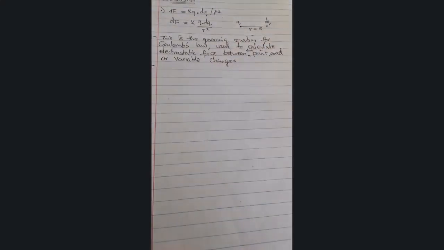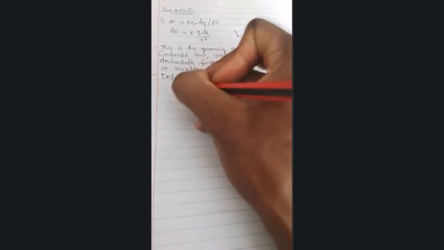After that, you can define Coulomb's law. So just define Coulomb's law, say what it is used for, and draw a simple diagram. Then if you want, you can do a simple calculation. But this is sufficient for an answer. So you define Coulomb's law here, and if you want, you can do a simple calculation.